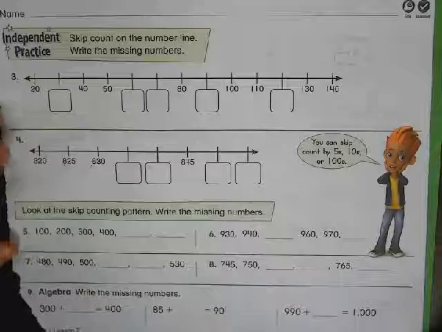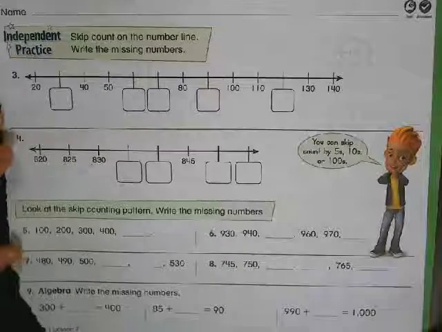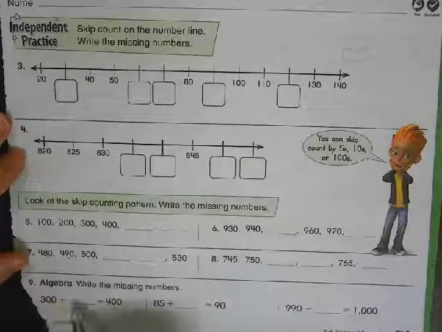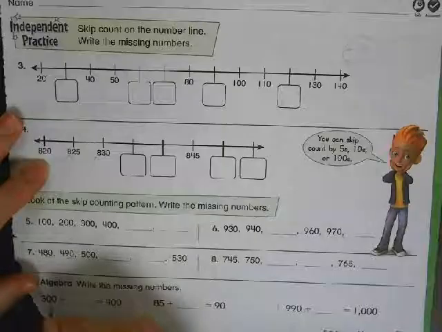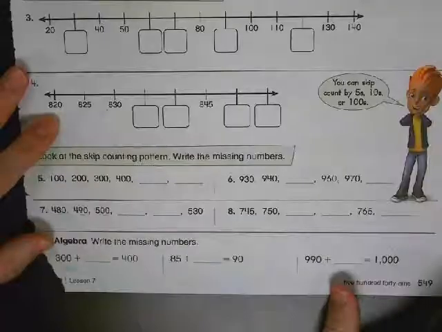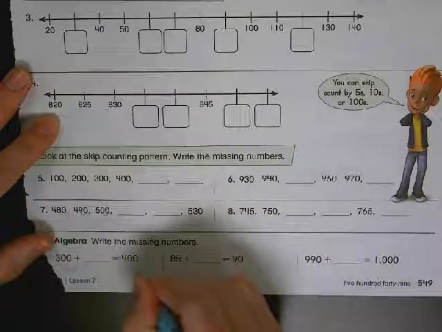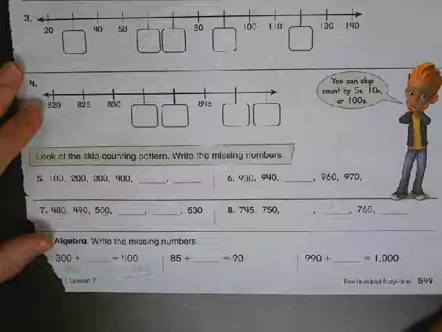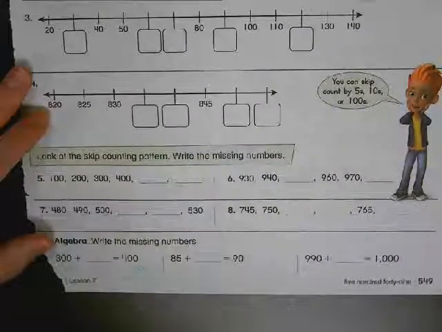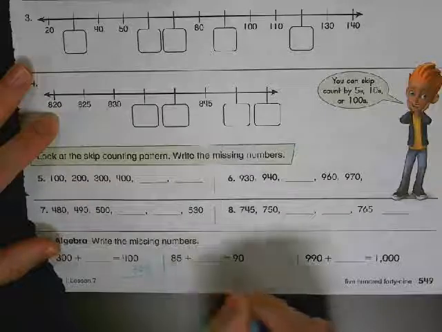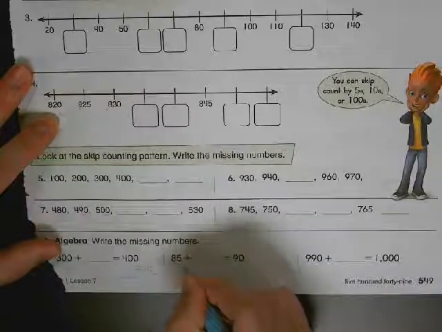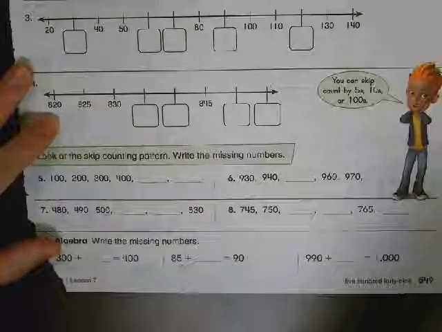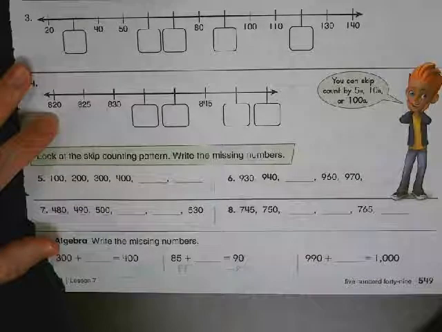Most of these are plus. So algebra, this one gets a little tricky. You're going to have 300 plus something, so the best way to do it is subtract. You can subtract 300 from over here and subtract 300 over here, and guess what? 400 minus 300 is your answer. That's how you can balance an equation in algebra. So 85 plus something equals 90, or you can just subtract 85 over here and subtract 85 over here, and then voila, whatever's left, 90 minus 85, is your answer.